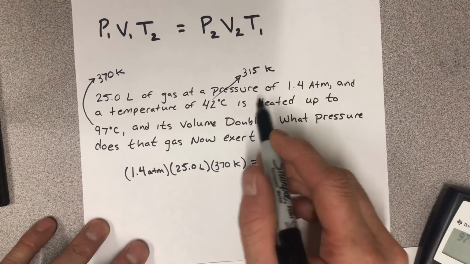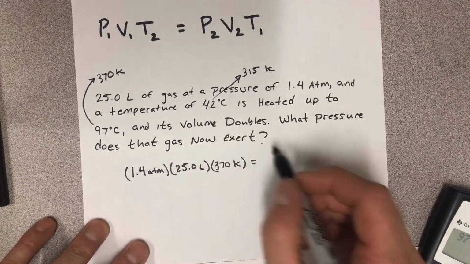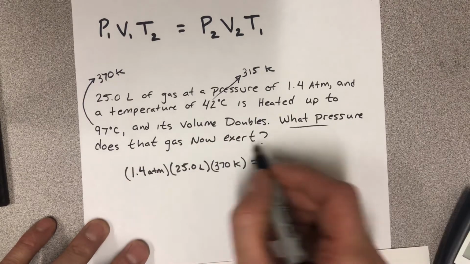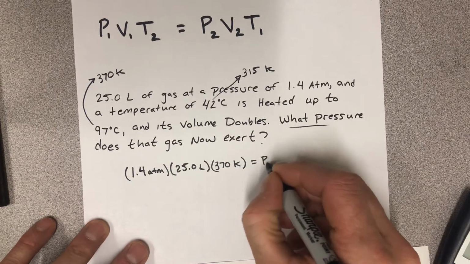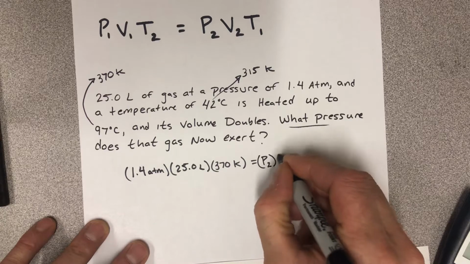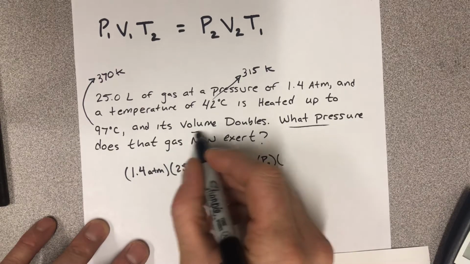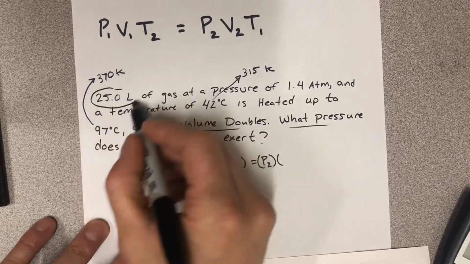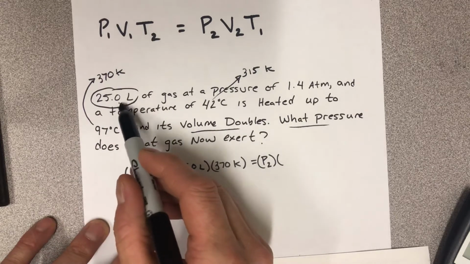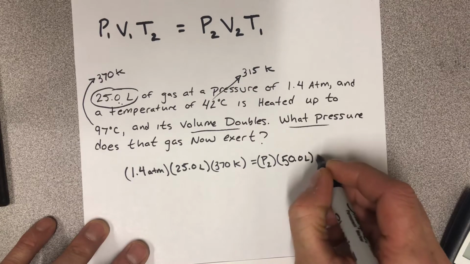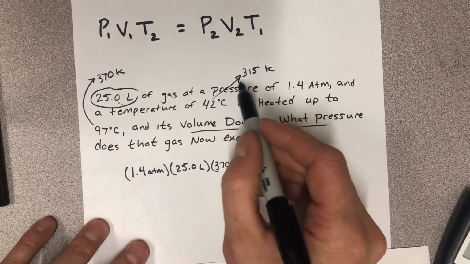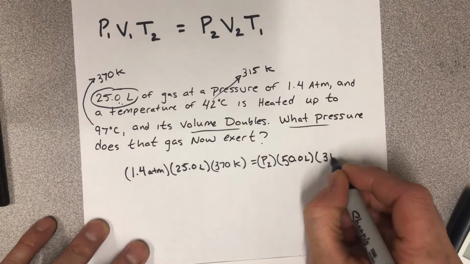Our final pressure is what we're solving for. What pressure does that gas occupy now, or exert now? So our P2 is what we're solving for. V2, the volume is doubled, right? So the 25 liters that was our initial volume doubles to 50 liters. And we have an initial starting temperature of 315.